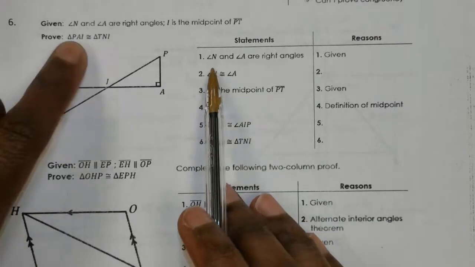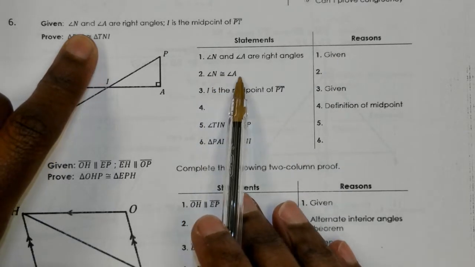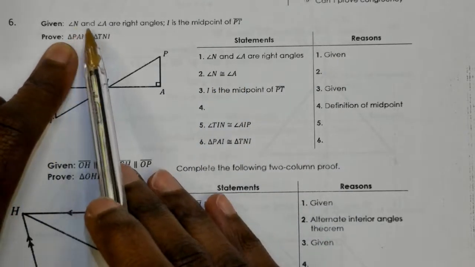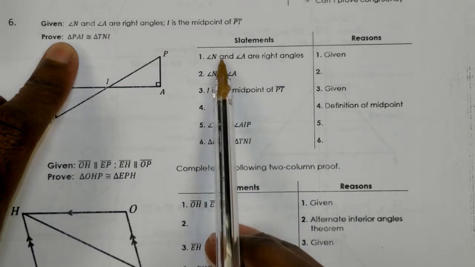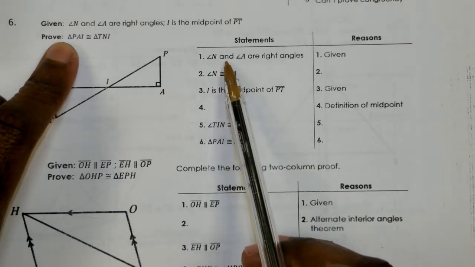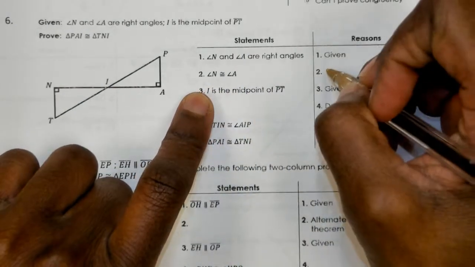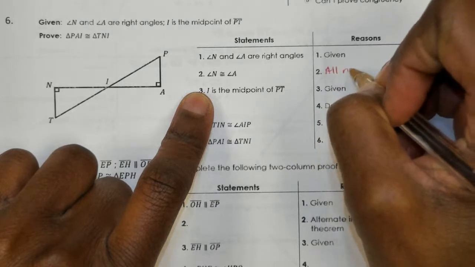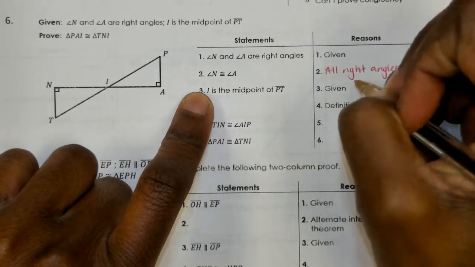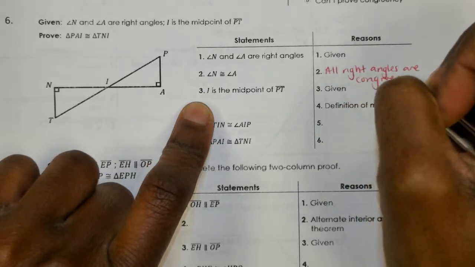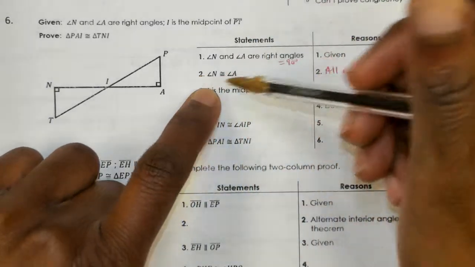So if they tell us that N and A are right angles, that's given. And then angles N and A are congruent. Well, it doesn't tell us here. This exact wording is not written here. So this came from either the picture, sometimes the picture, or sometimes the statement. So if they're both right angles and they're congruent, that's because all right angles are congruent. So because they're right angles, every right angle is 90, so they're all equal to each other, which congruent means equal to each other.